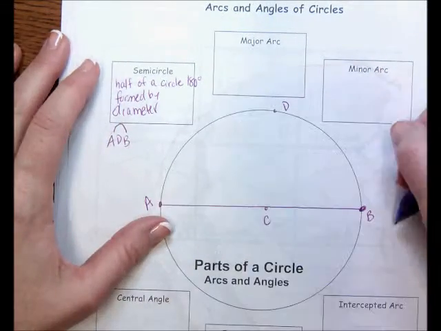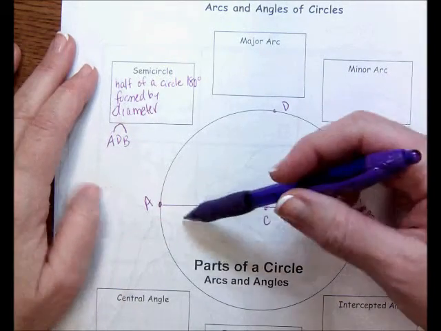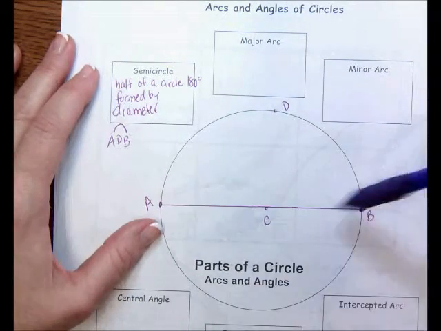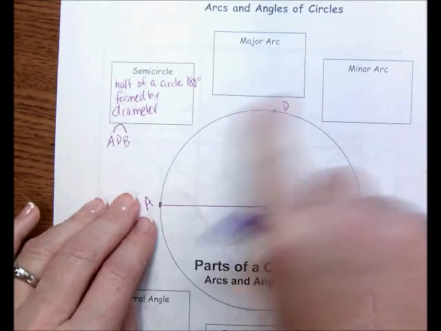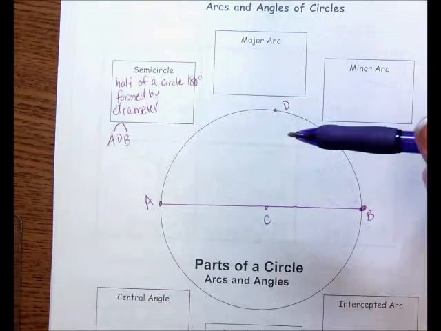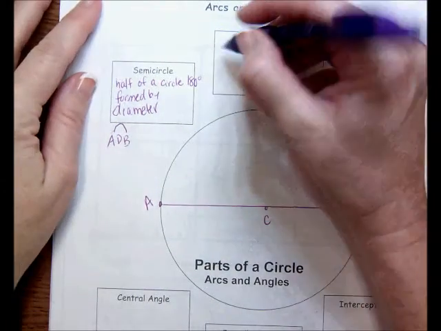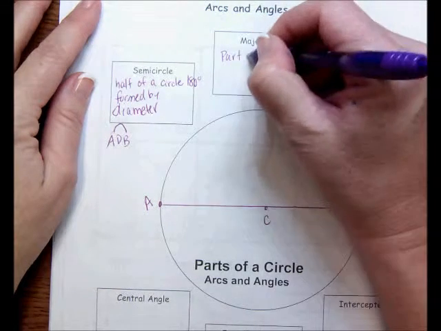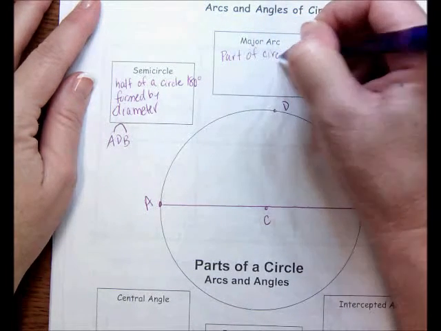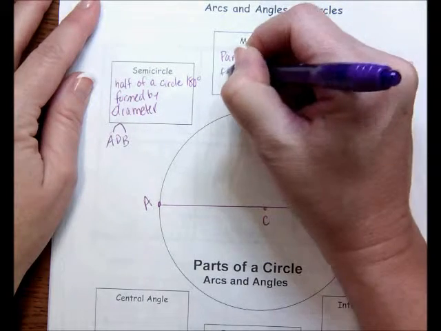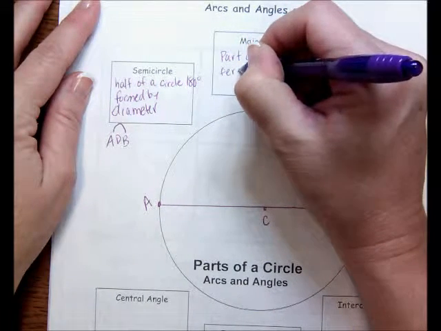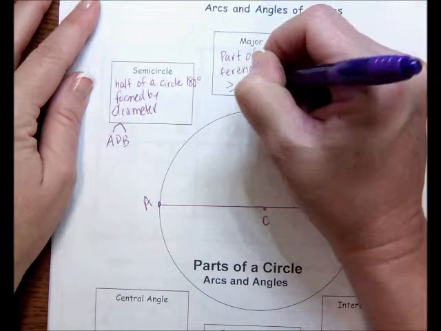And that would indicate the top part. Now sometimes you will see that it's labeled like arc AB, so that would indicate that it's this side without ADB. Okay, major arc. It's part of the circumference, and it's greater than or equal to 180 degrees.